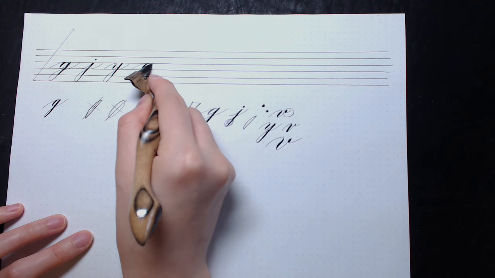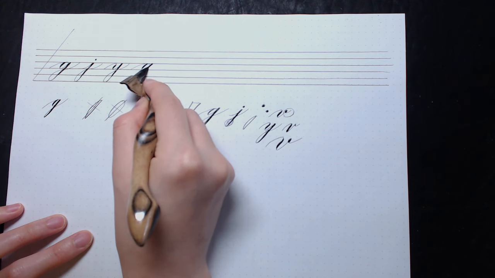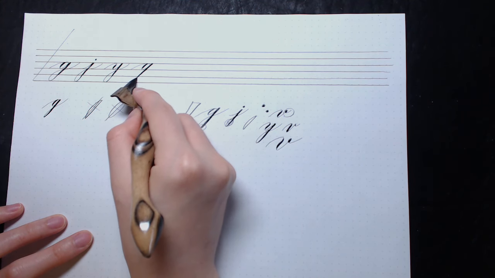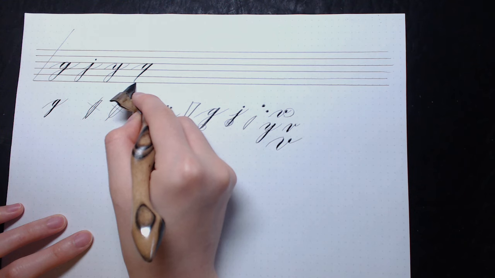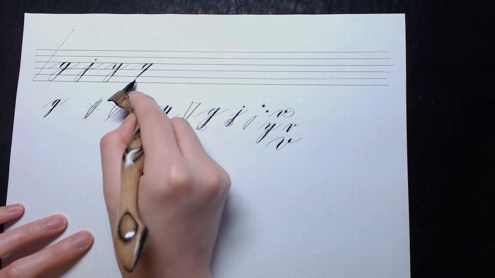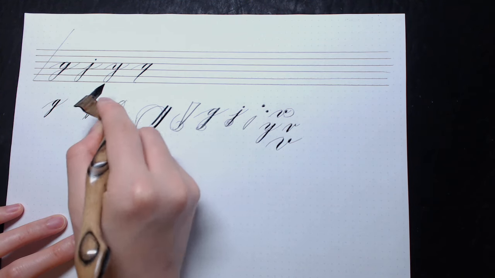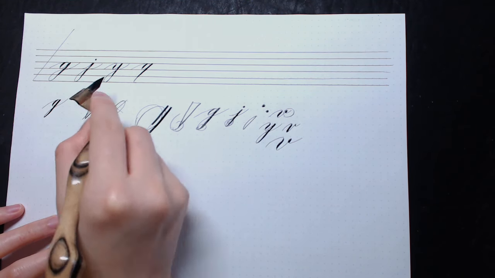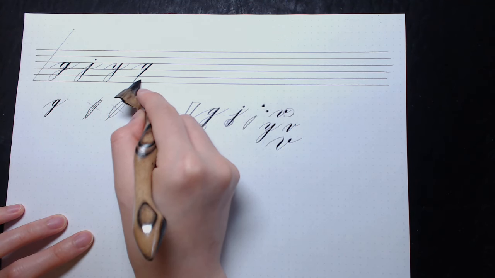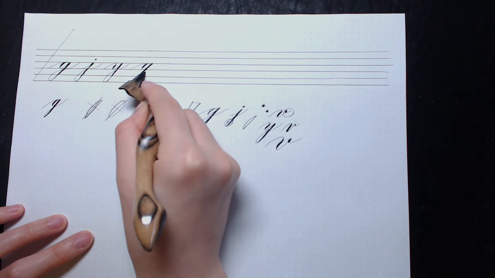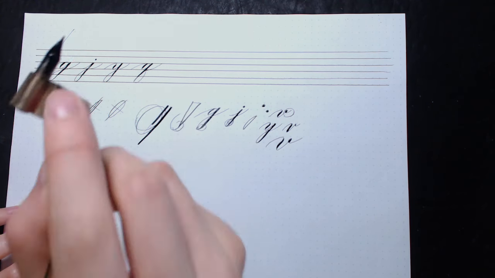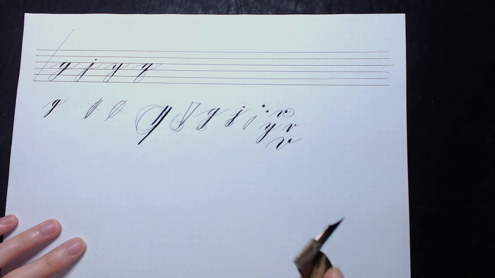And shade down, barely touching the oval. And when you make this oval, you want it to be the same size as the other ovals you've made. Finish it with the hairline up. That's the letter Q.